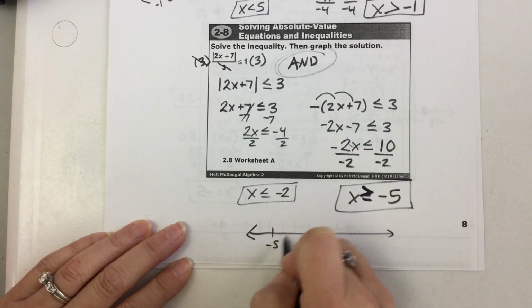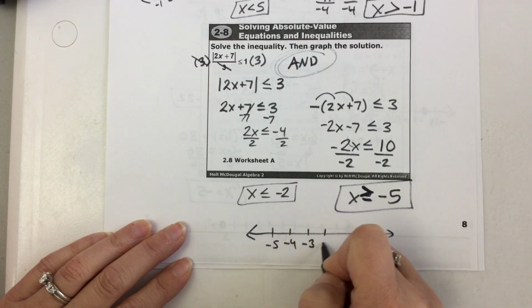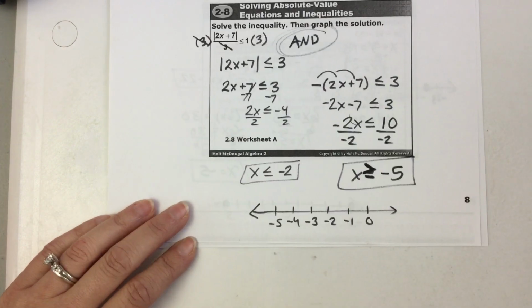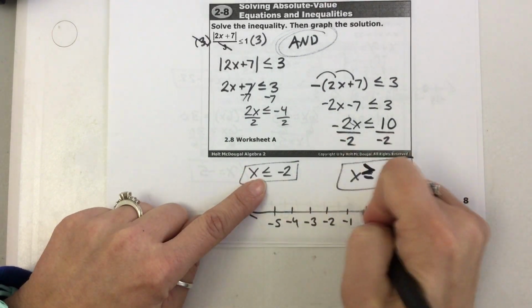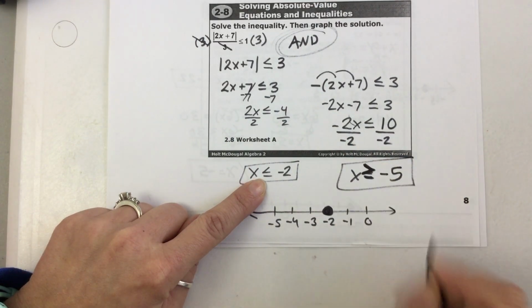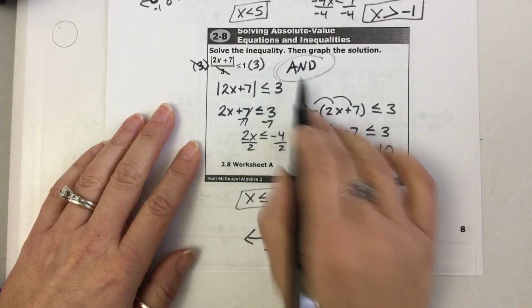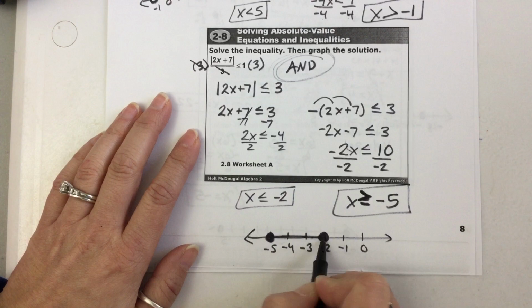So I have negative 5, negative 4, negative 3, negative 2, negative 1, 0. Okay, so we just are dealing with the left side of the number line. Filled in circle on negative 2. Filled in circle on negative 5. It is a conjunction, so you shade together.